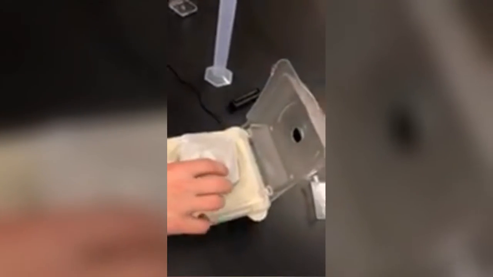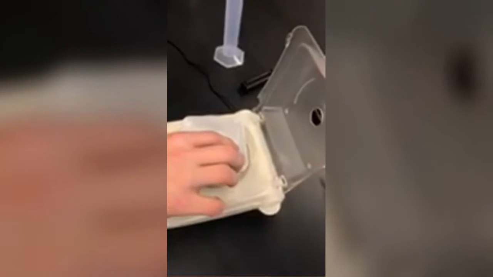The scale would work. Like 0 it. You get 0.4 grams.